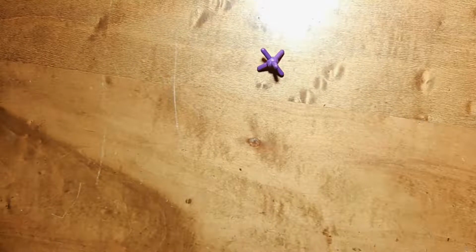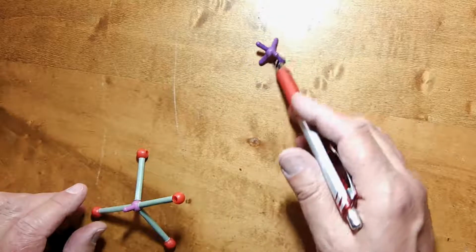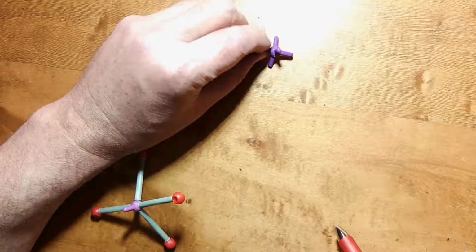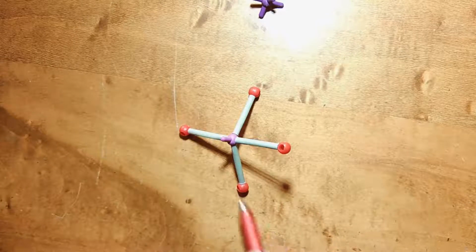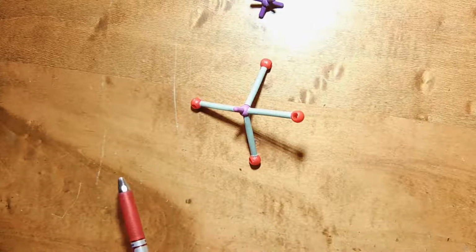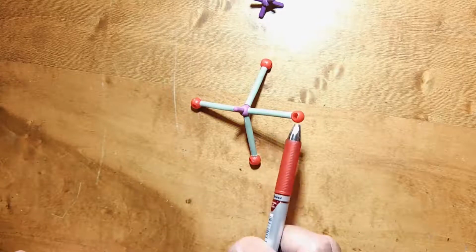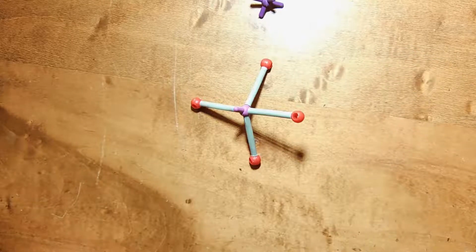Now, you get some odd shapes. What if you had this thing with 5 places to attach electron groups, and there's only 4 of them that are bonds? You only get 4 bonds, that would be your 1, 2, 3, 4 bonds.